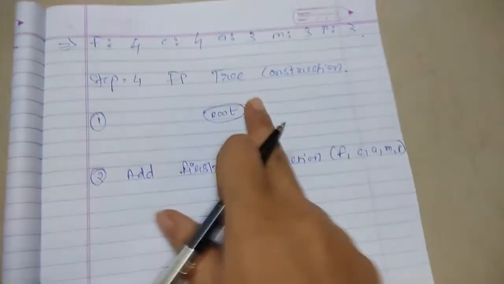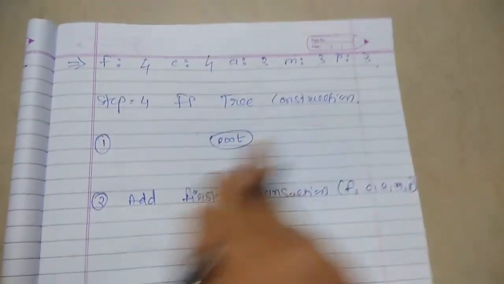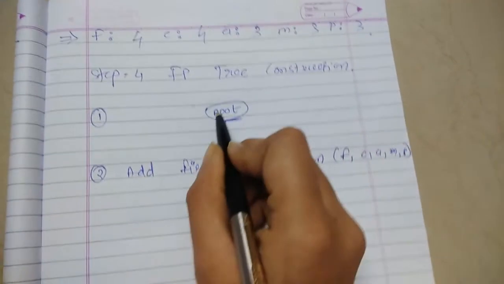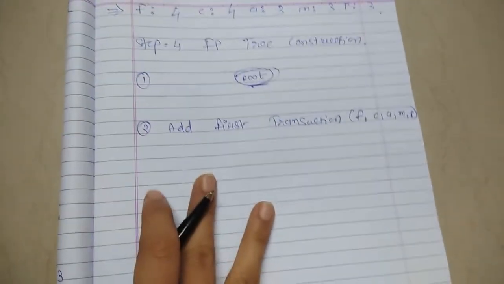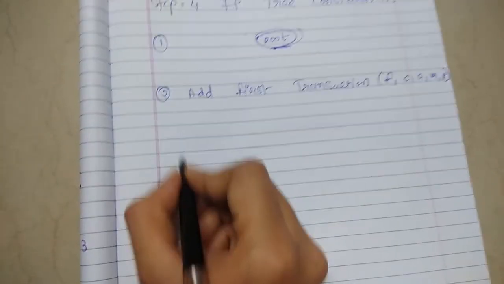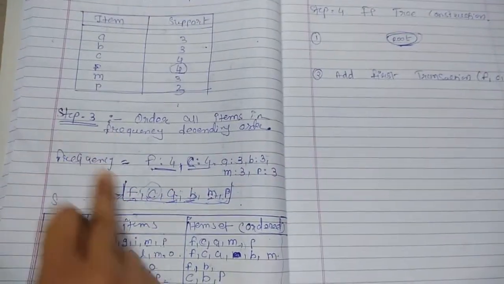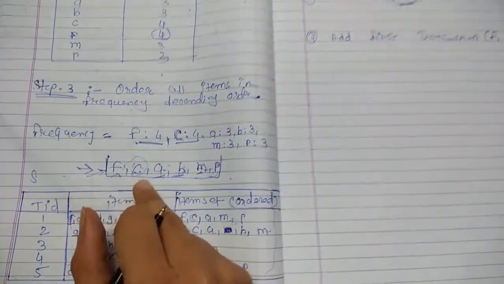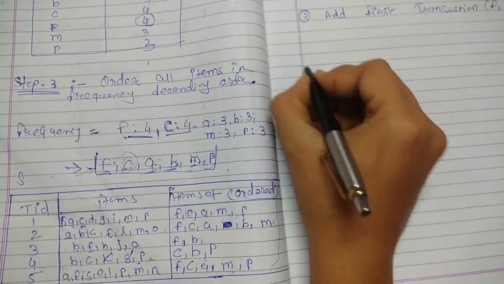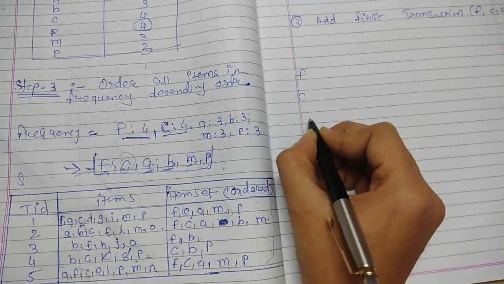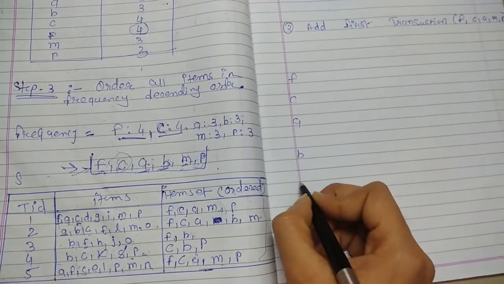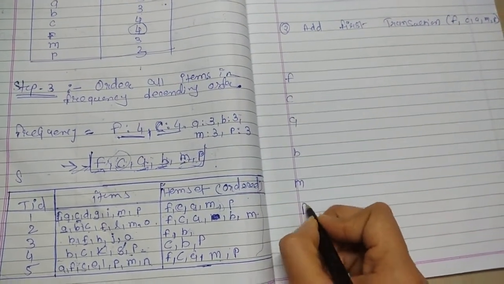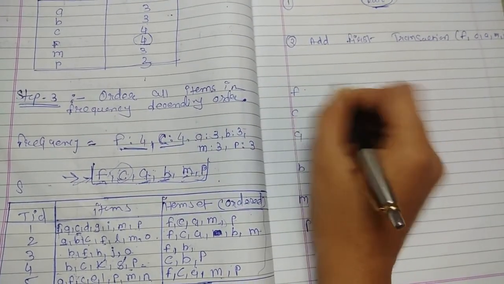Now the next step is, as I said, that the FP tree starts with the root node. So in the first step we are creating the root node. Now we are just writing our frequency set here that we have calculated. So our frequency order is F, C, A, B, M, P. So we'll write here F, C, A, B, M, P.